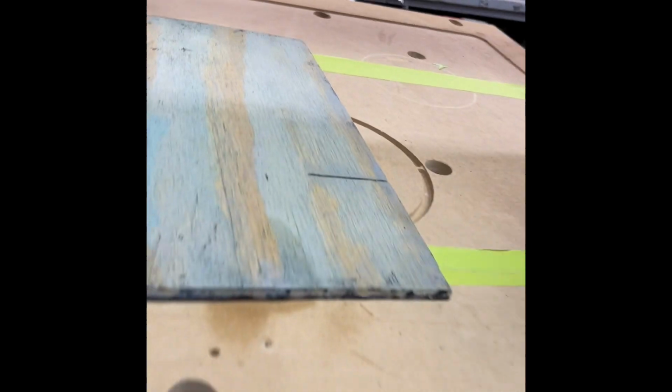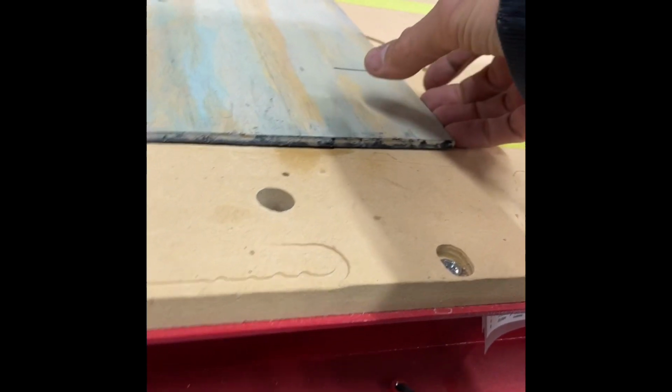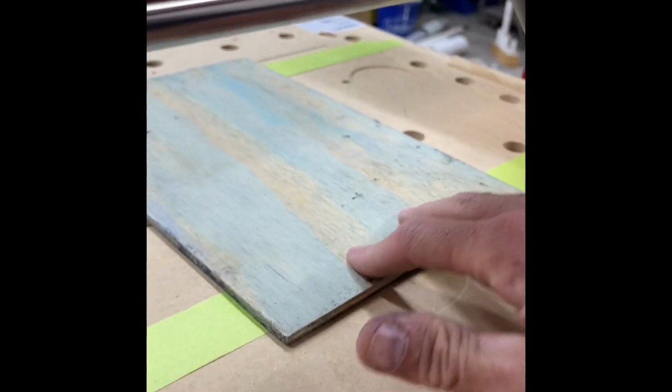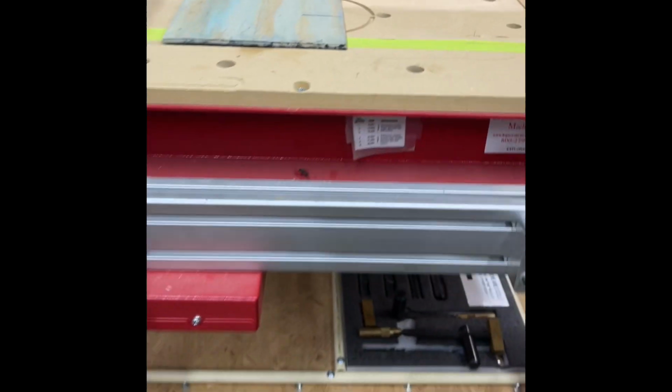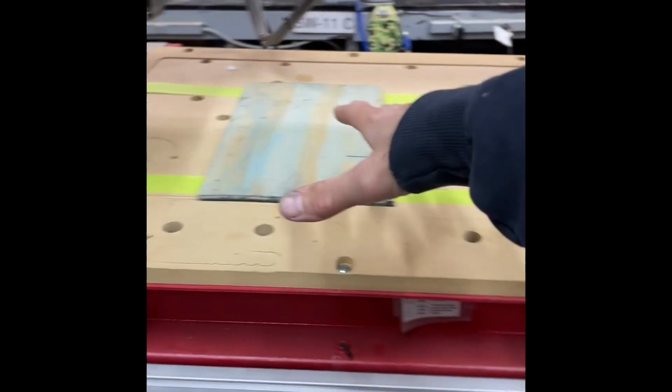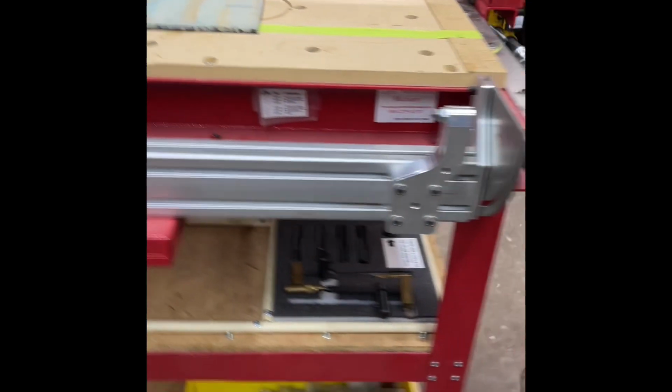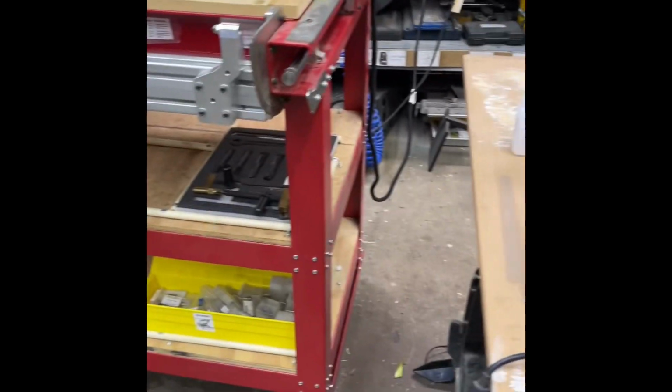There we go. That's stuck. Sometimes it helps if you give it a little path to get in there. It doesn't take much. There we go. Now we're stuck to the tape. Okay. I love CA glue. It's also cool for, like, you can put cardboard on here and do a test cut without hurting your valuable workpiece.